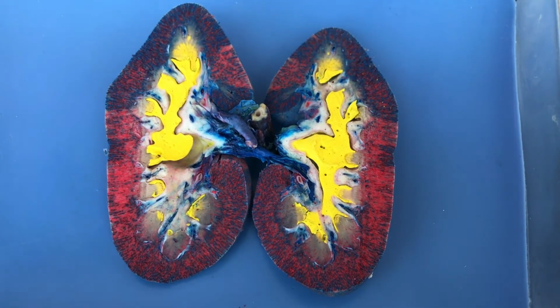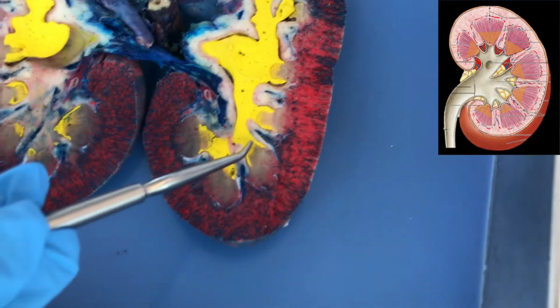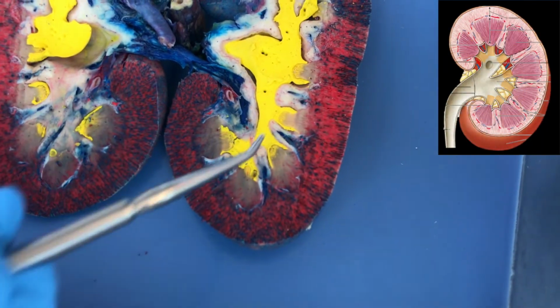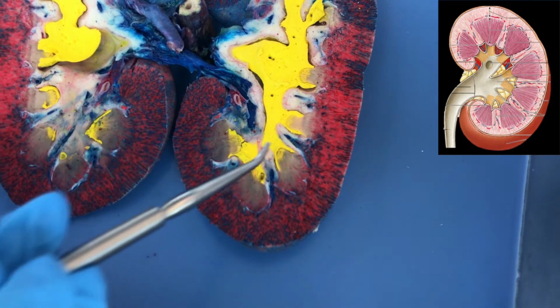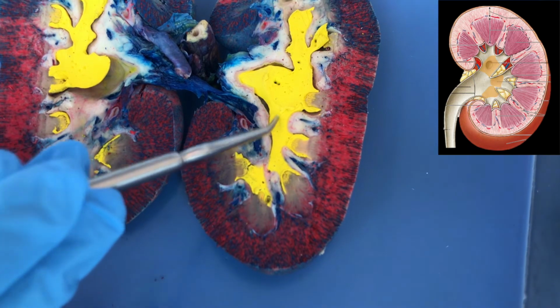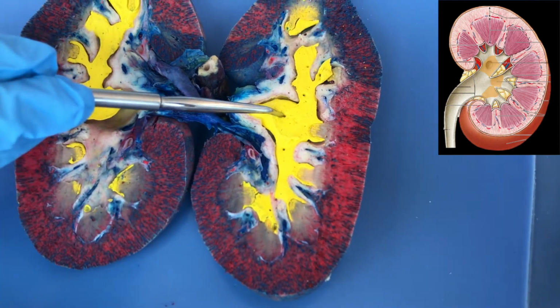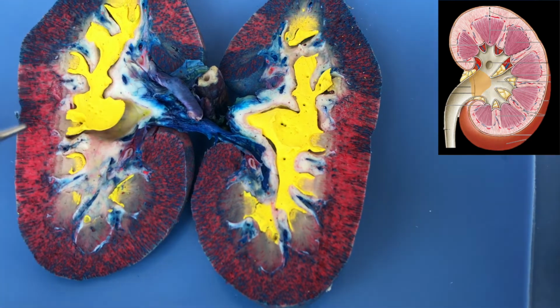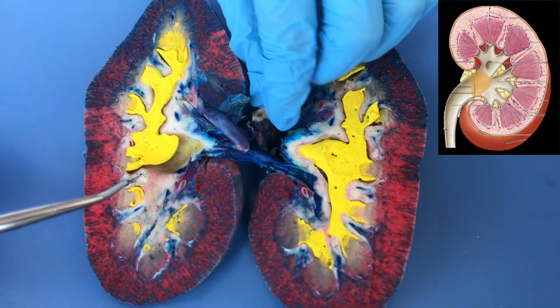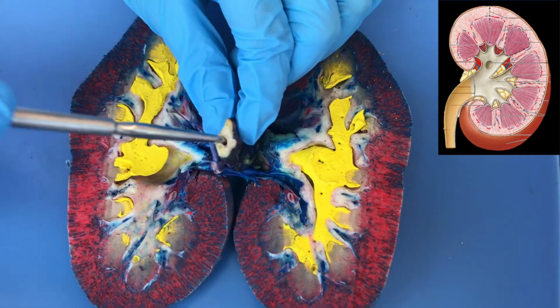I'm first going to talk about the urine collection. Our urine is going to collect in the renal pyramids and then dump into our minor calyces. The minor calyces will then meet into a major calyx. The major calyces are then going to dump into the renal pelvis. The renal pelvis will then dump the urine into our ureter, which can be appreciated here.